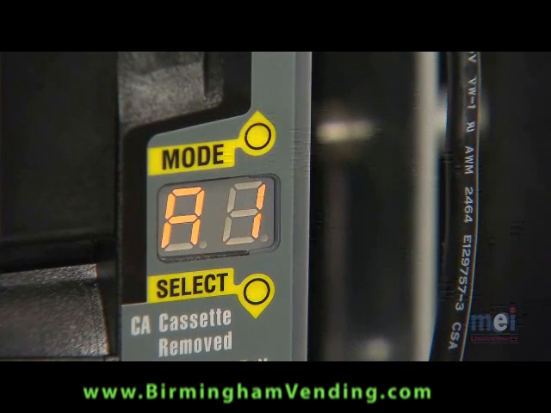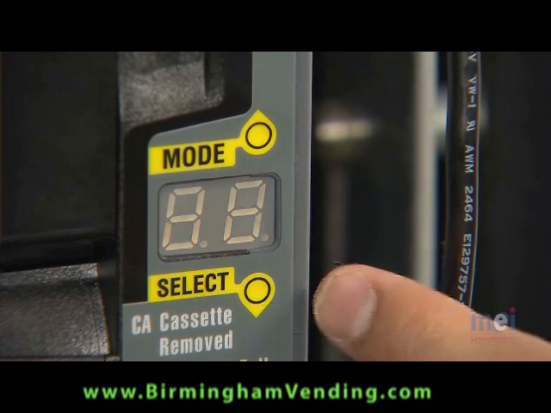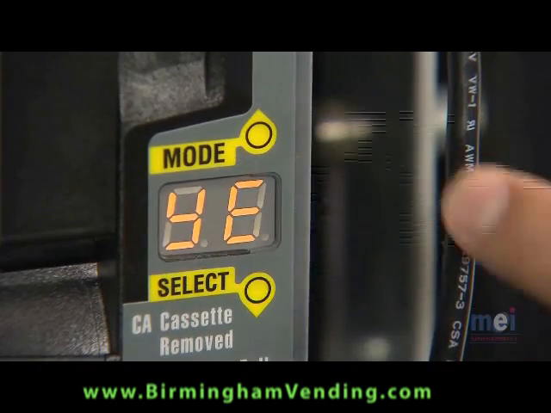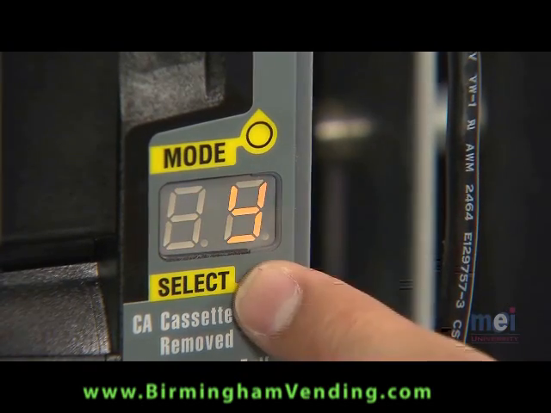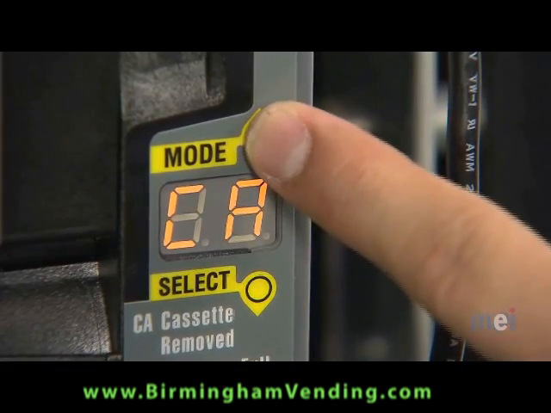The next menu option is AI, which stands for Accept Inhibit. The default setting is set to Yes, which means that the feature is turned on. This means the recycler determines which denominations of bills are to be accepted. The recycler makes its decision based on the number of bills available on the recycler for change.